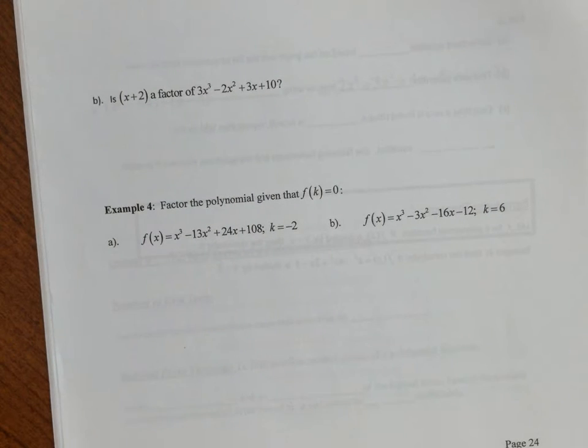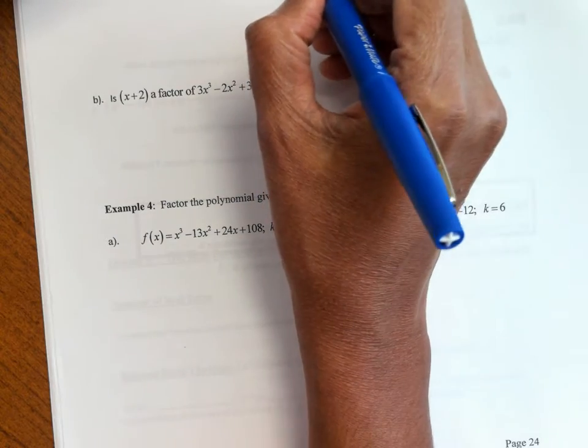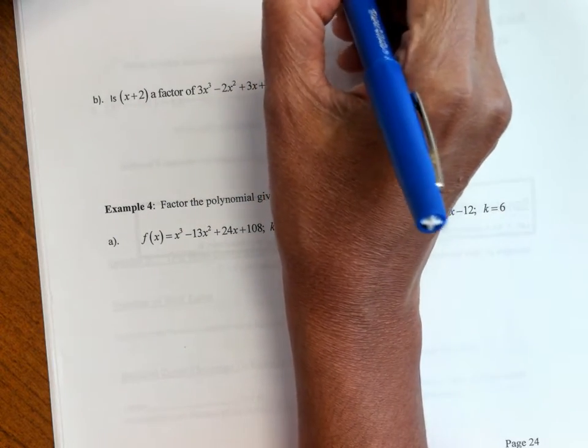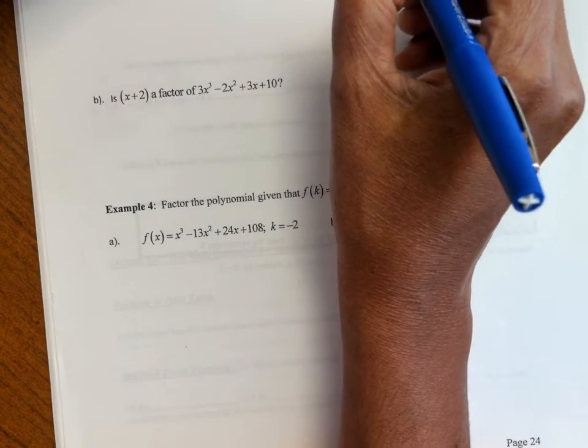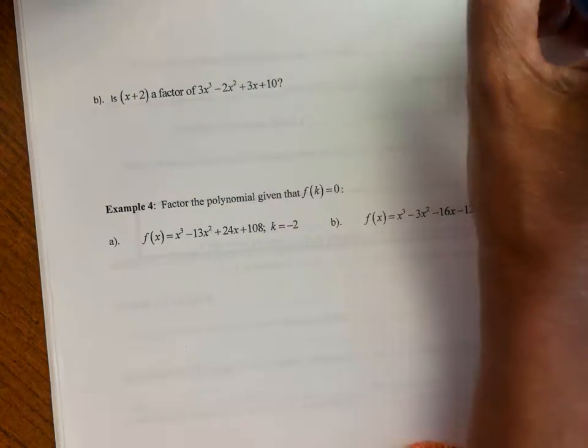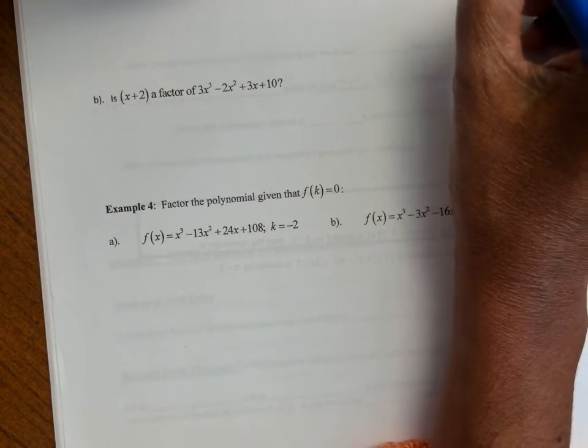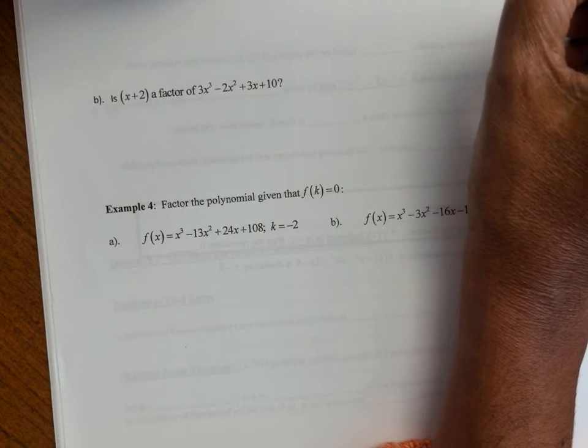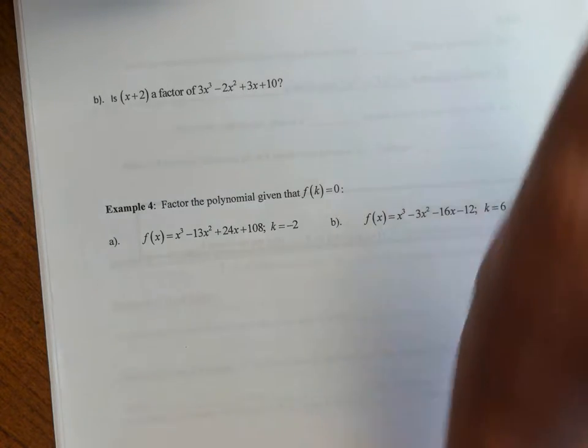Okay, so now the question is, is x minus 10 a factor of this? I think all of us can do this. If x minus 10 is a factor, that means my remainder should be... if yes, the answer is yes, remainder must be 0. Conceptually, everybody understands that, right?